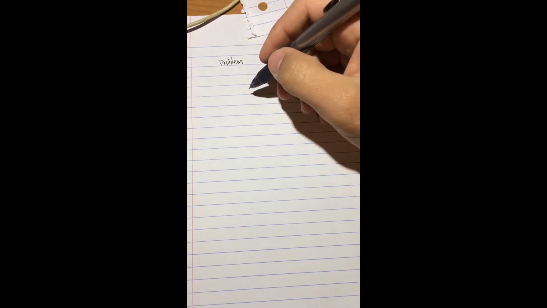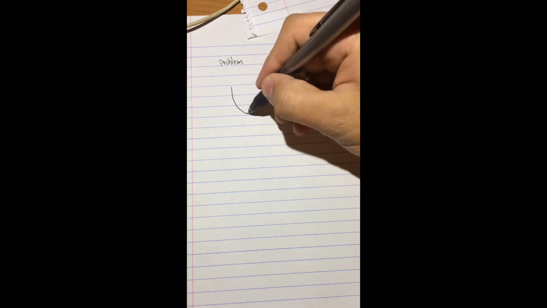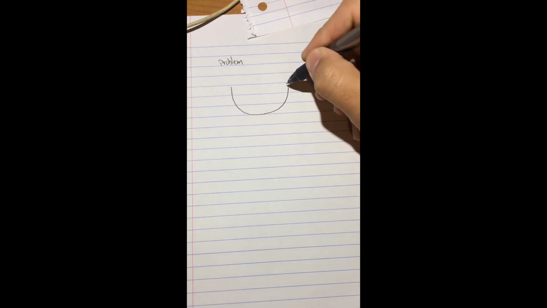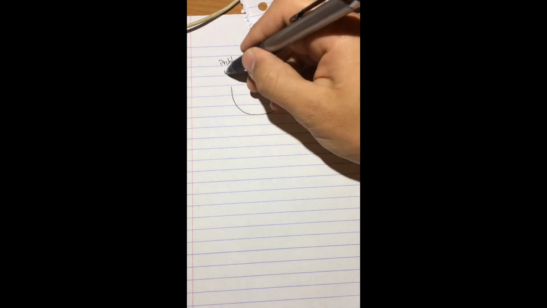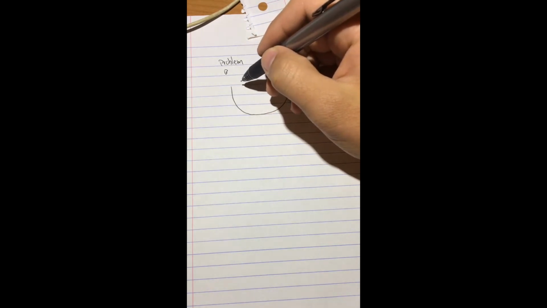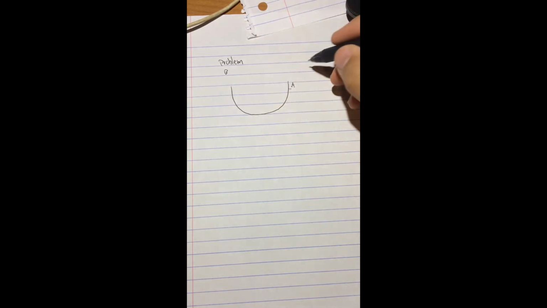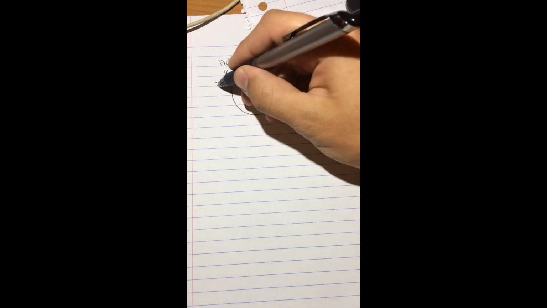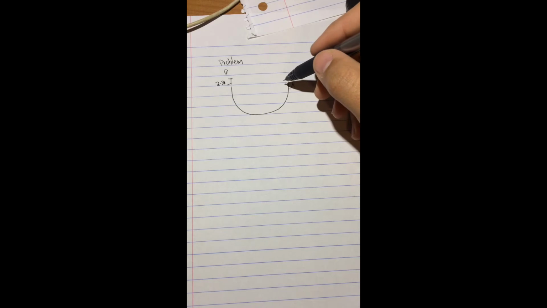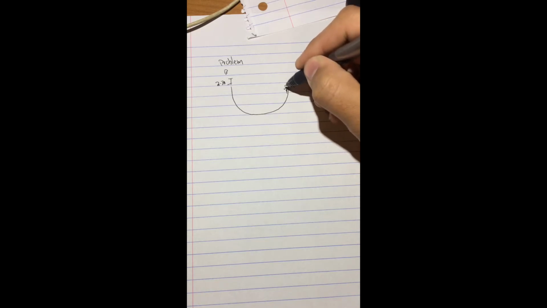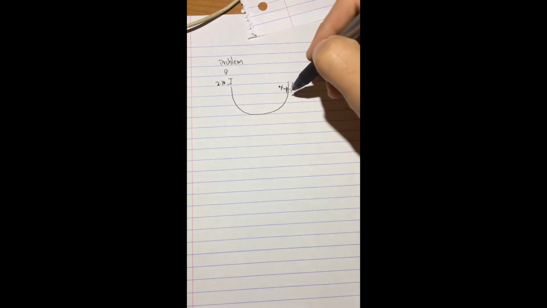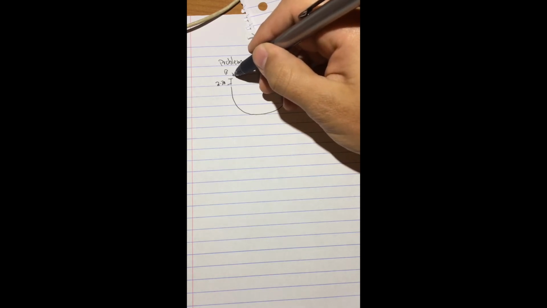Okay, so problem 2 states that there's a skateboarder on a ramp who starts at point A and ends up at point B. So my last name starts with the letter H, so my height is 2.30. Now what they want to know is the initial speed at point A. So what was the skateboarder's speed here so he can end up here?